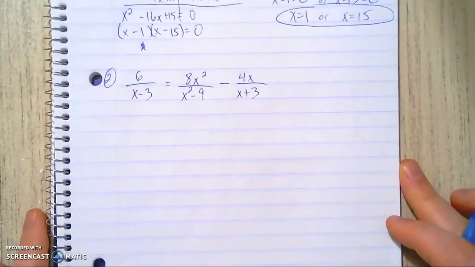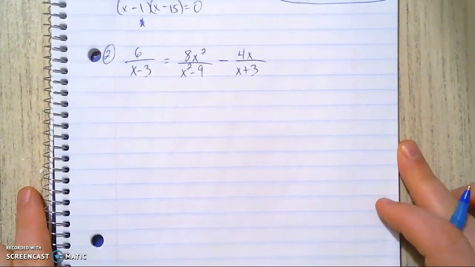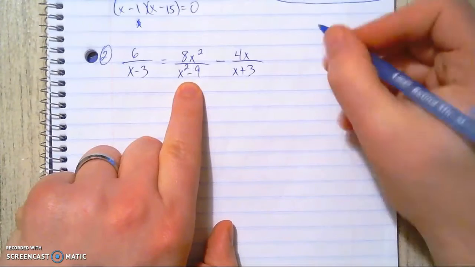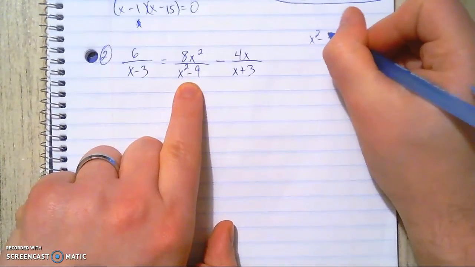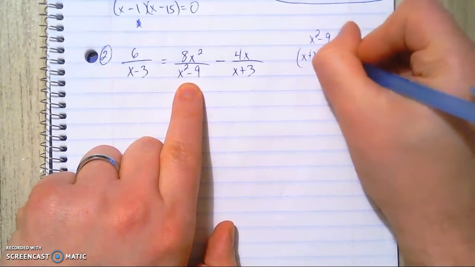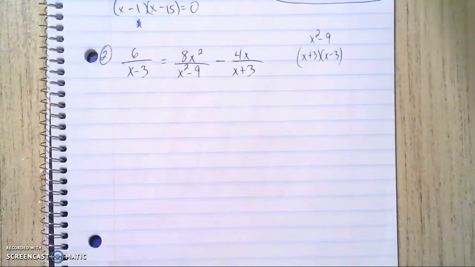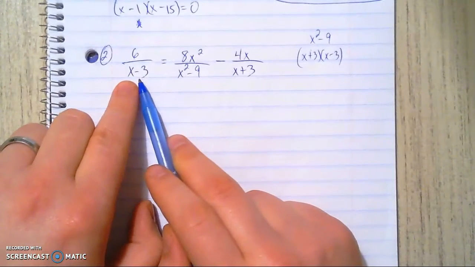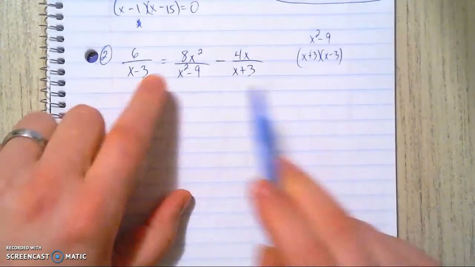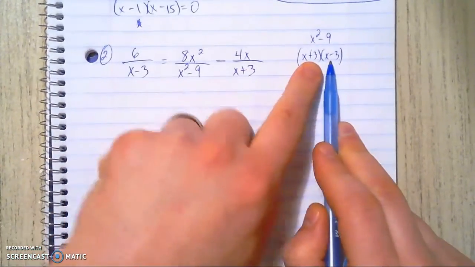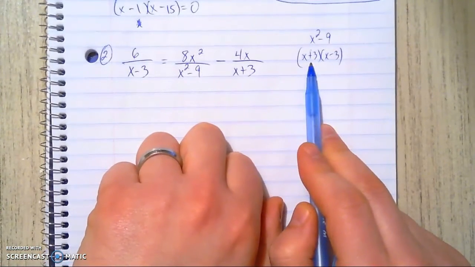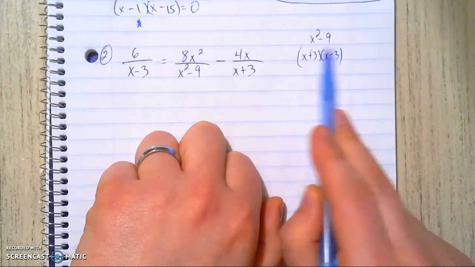Moving on to number 2, I'm looking at all those different denominators. I even see that that one can be factored. So first thing I'm going to note is that x squared minus 9 is the same as x plus 3 times x minus 3. And doing that proves to be really helpful because now when I see that this needs a factor of x minus 3, I see I already have one. And here I need one of each. That's exactly what I have when I factored it. And here I just need an x plus 3. I already have one. So this is the common denominator.